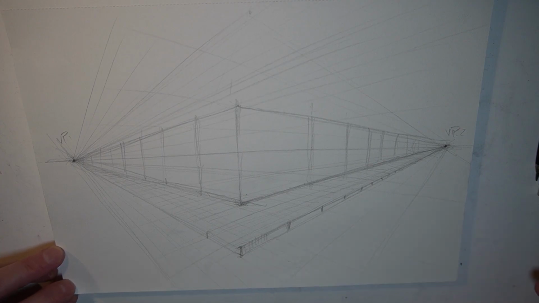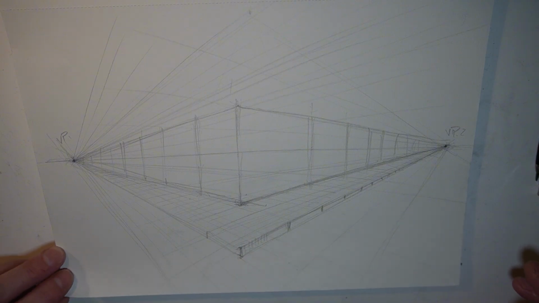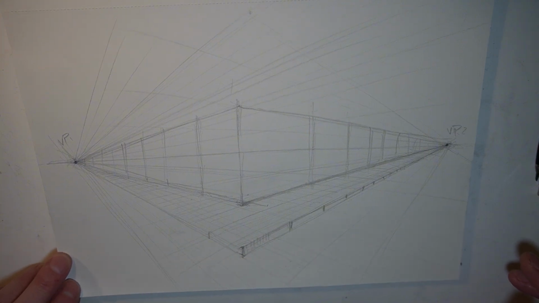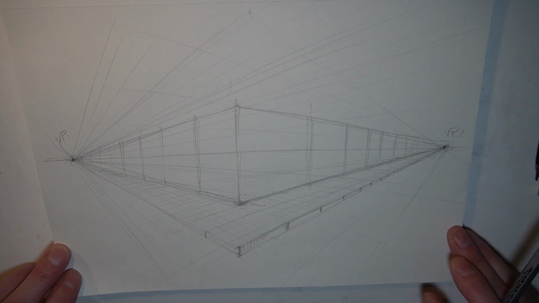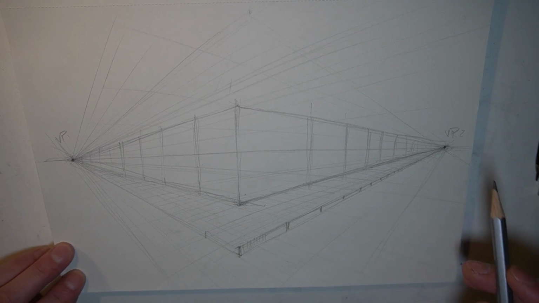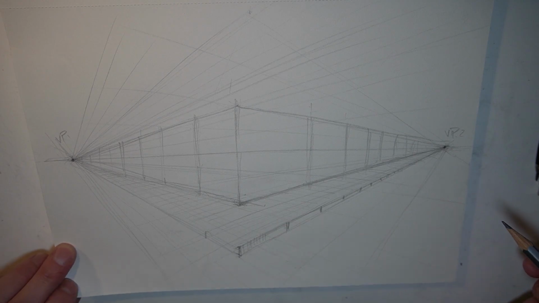We'll obviously be drawing real houses much later. Basic houses, we'll cover that in other tutorials. But yeah, hope you like this tutorial on 2-point vanishing points.